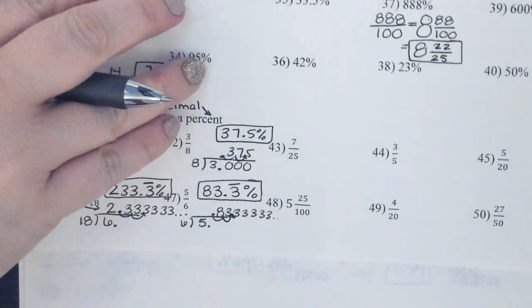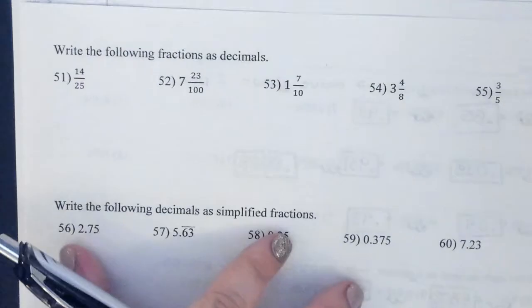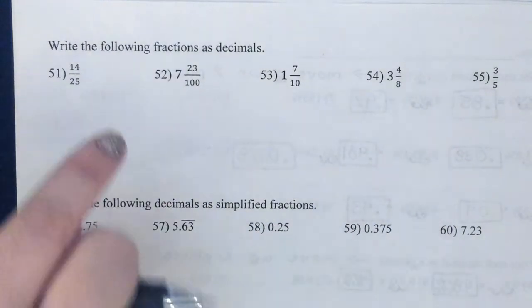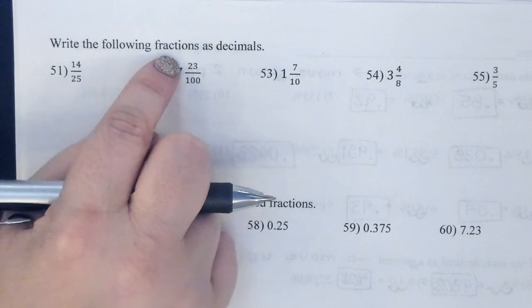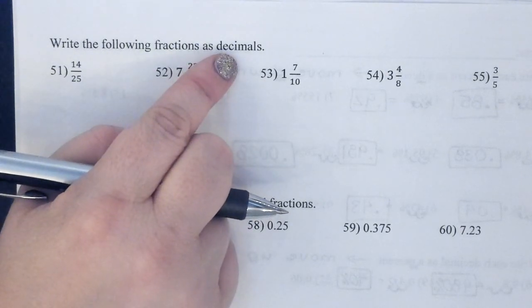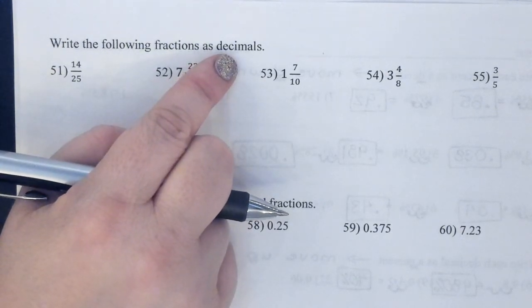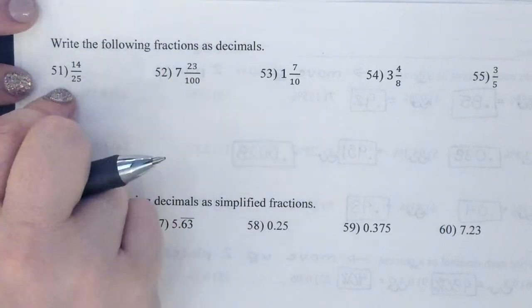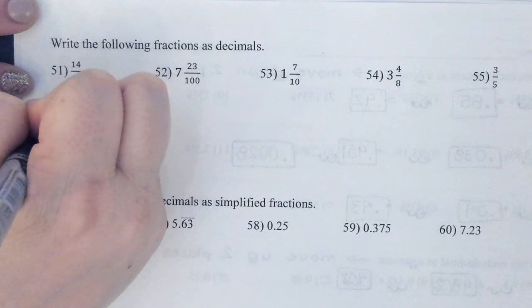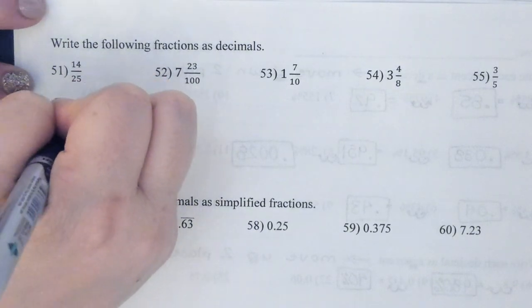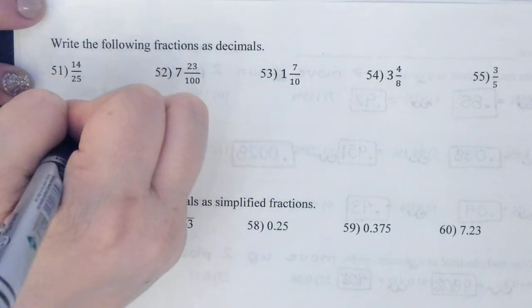All right, I want us to flip this over. This says write the following fractions as decimals. This is exactly like we were doing, but do I have to move the decimal afterwards? No. So on number 51, we're going to put 25 at the door, and we're going to put 14 in the house.